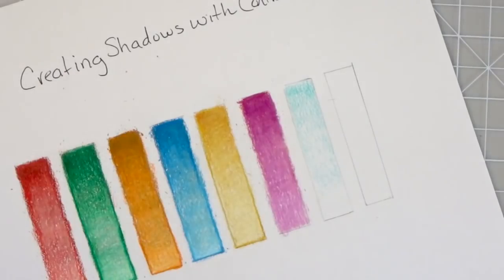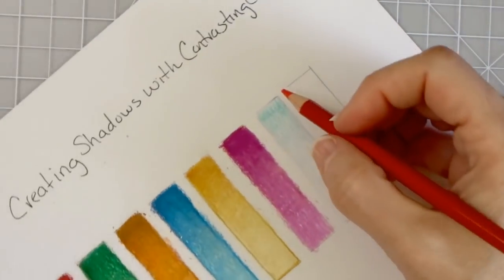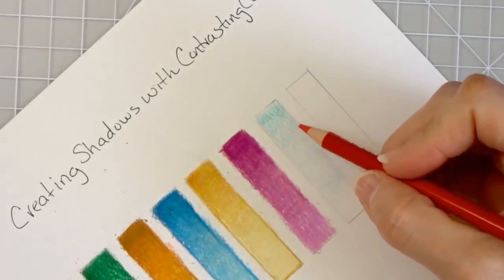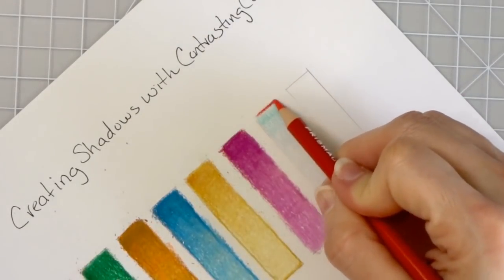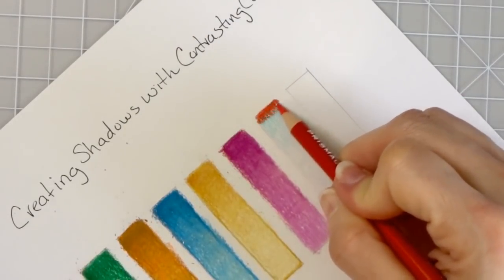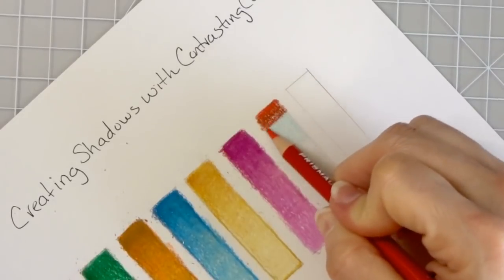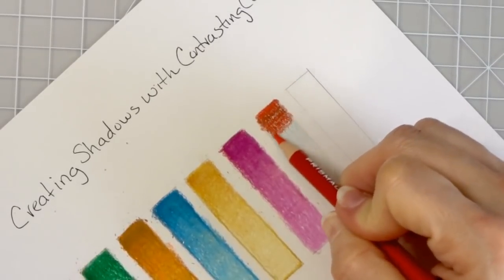Okay, so let's see what happens when we come back with this poppy red and go the opposite direction and cover this color. Let's see if I chose the right colors to do this with.